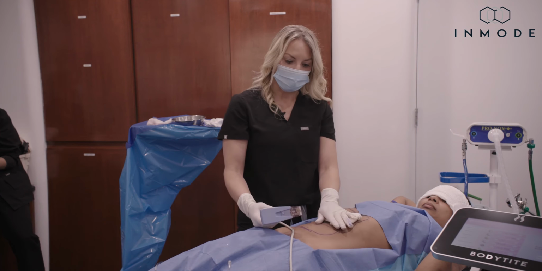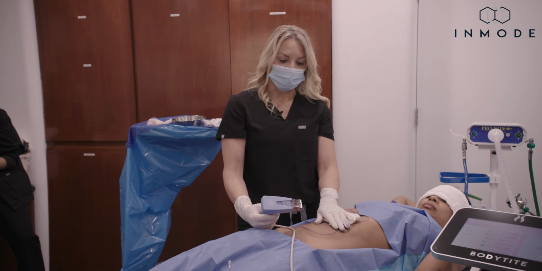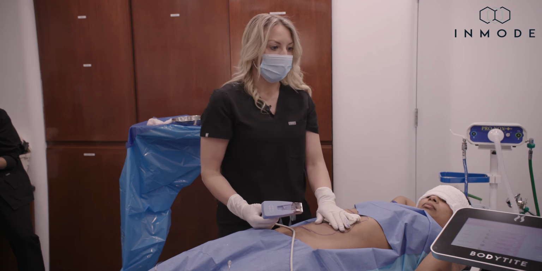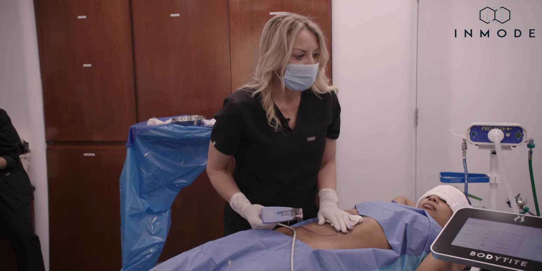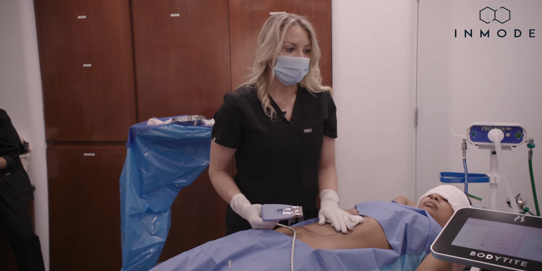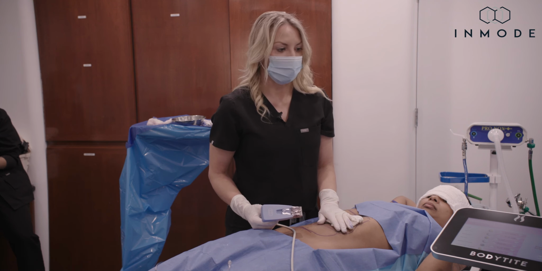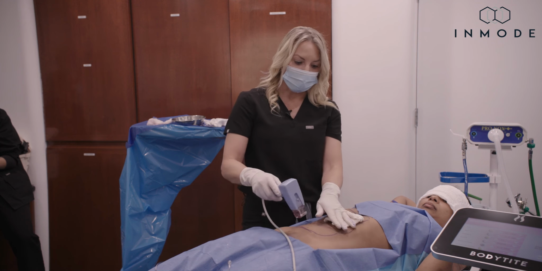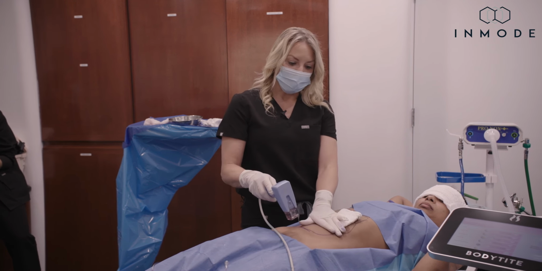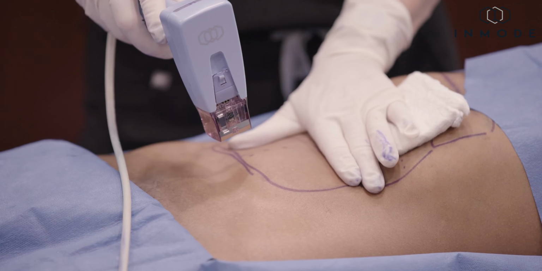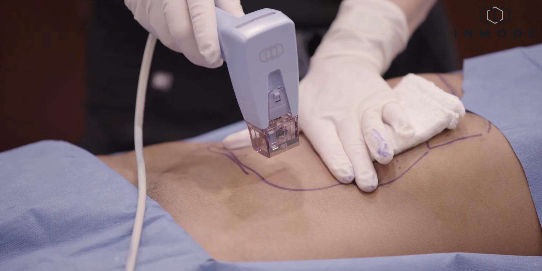So now that she's anesthetized, we're going to use the Morpheus body handpiece. We have these settings at an energy of 10, on burst mode at 7 millimeters, which will deliver energy at 7 millimeters, 5 millimeters, and 3 millimeters. So the correct technique is to first stretch the skin so you have a good area of tissue to treat.